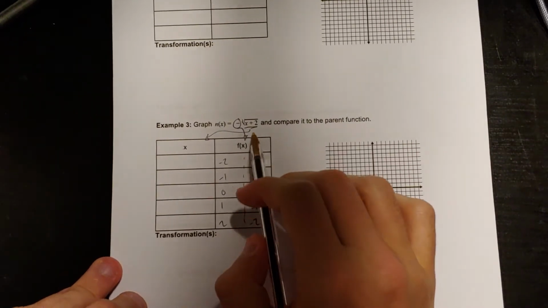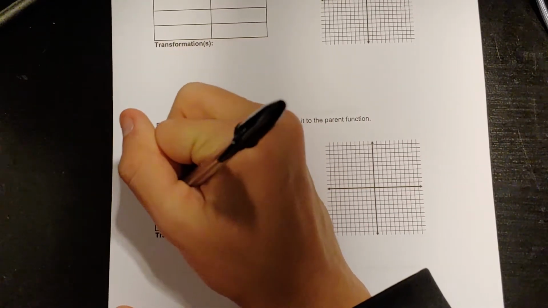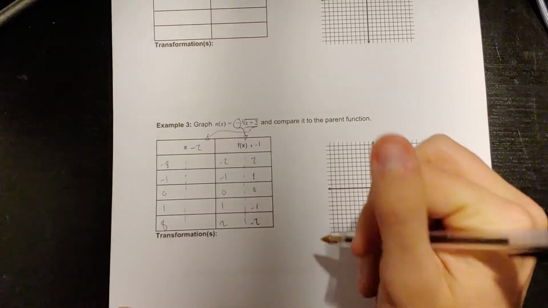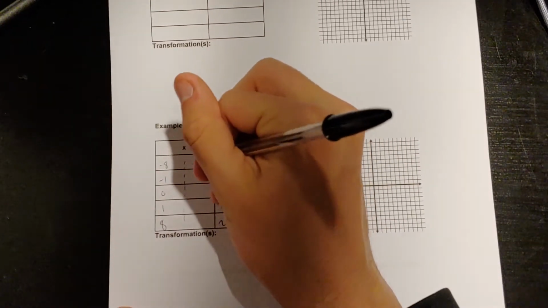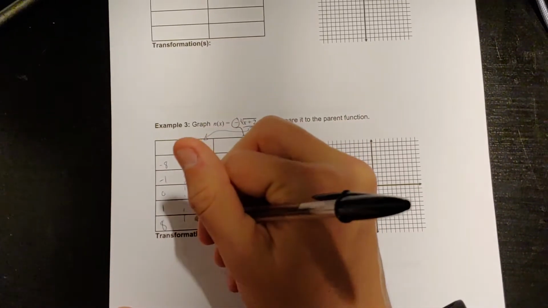All right, over here, remember we have to do the opposite. So I have to subtract 2. So -8, -1, 0, 1, and 8. I'm going to subtract a 2 from all of those. So -10, -3, -2, -1, and 6.